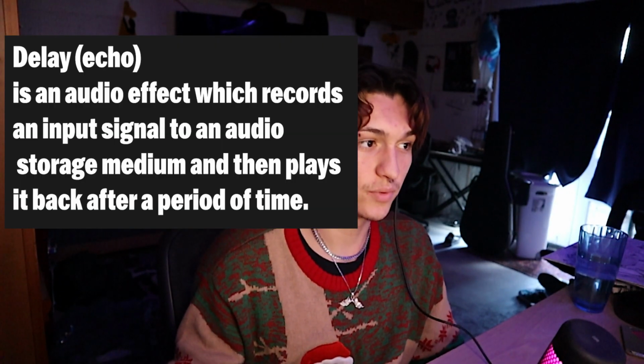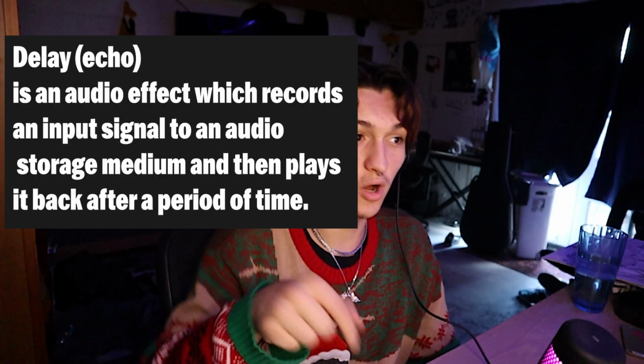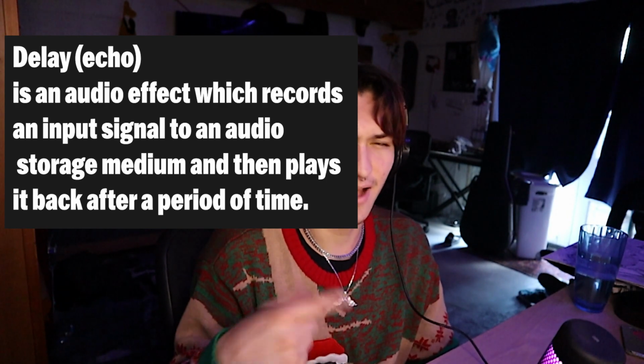Delays are a type of audio effect which records an input signal to an audio storage medium and then plays it back after a period of time. So it's like if I go wah, and then it goes wah again, wah again, wah again. It repeats the sound after the sound is produced repeatedly until it fades away. Originally, the first delays were created using tape loops, but over time became digitalized and then put into VSTs.